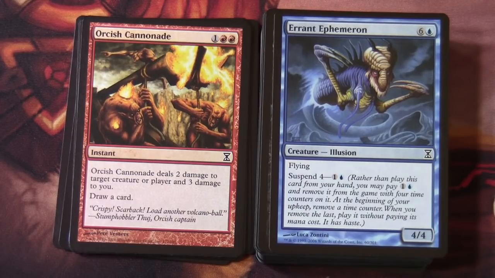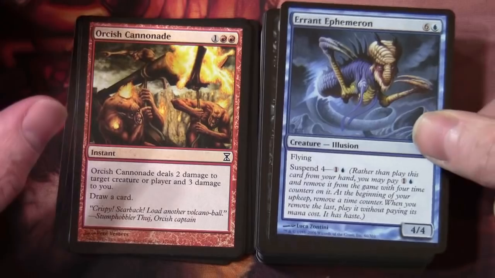So what you can do is for 1 and a blue, rather than play this card from your hand, you may pay 1 and a blue and remove it from the game with 4 time counters on it. At the beginning of your upkeep, remove a time counter. When you remove the last, play it without paying its mana cost. It has haste.